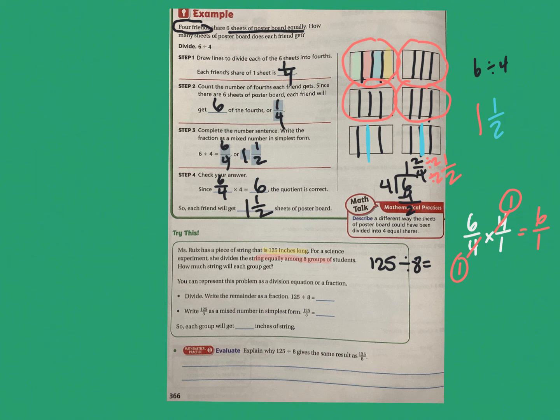That's all we're aiming for here. And you would do the same thing here. If I'm doing 125 divided by 8 and I want to turn it into a mixed number, like we did over, where did we do that? Right here, I would do this. It's the exact same thing.